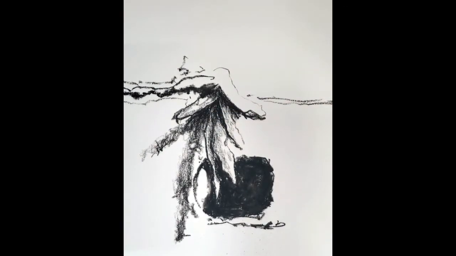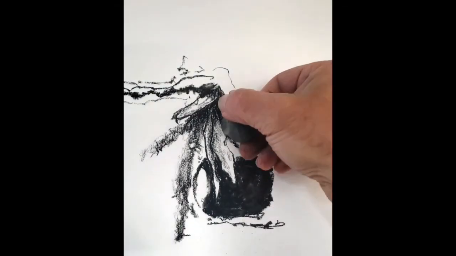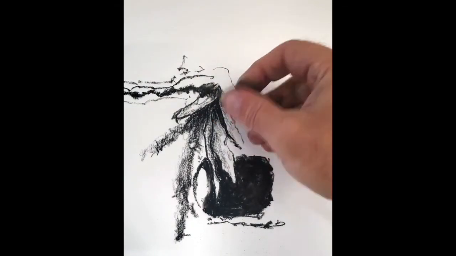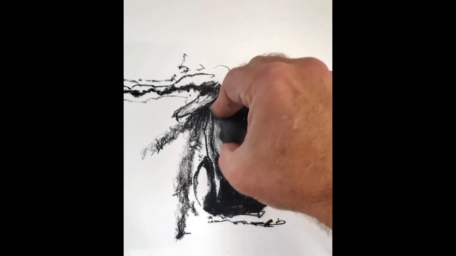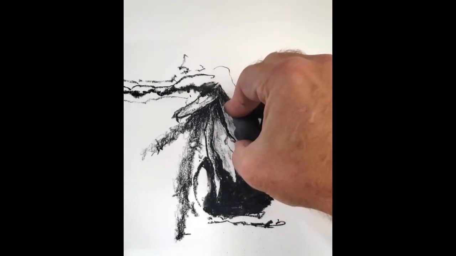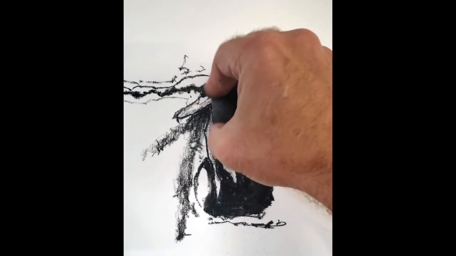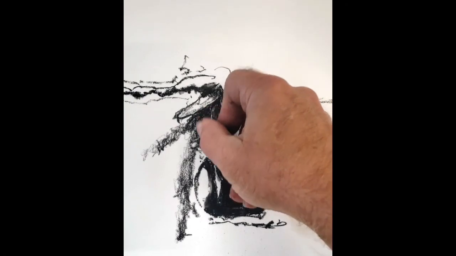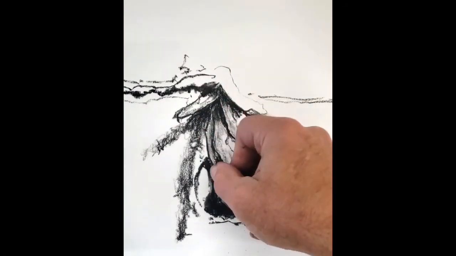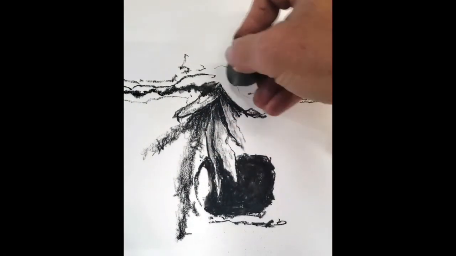Yeah, what I want to do is get a little bit lighter at the edge of these leaves. Maybe smudge those leaves a little, just so they've got a different sort of texture to them. And it helps differentiate the space. Okay. Yeah, like that. See that?